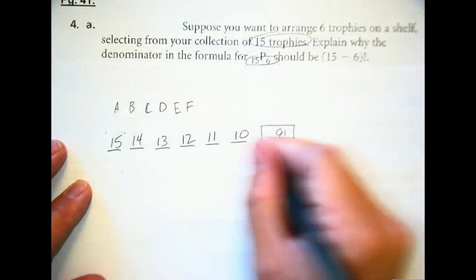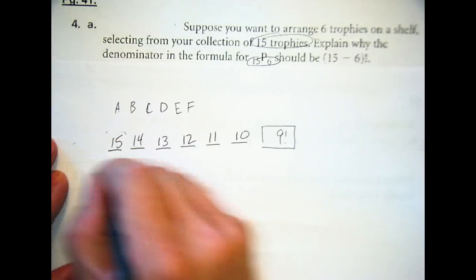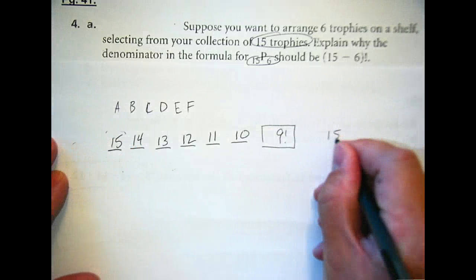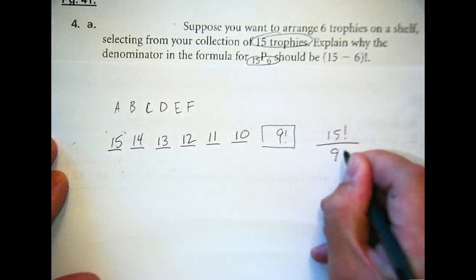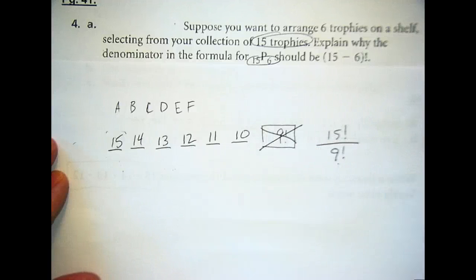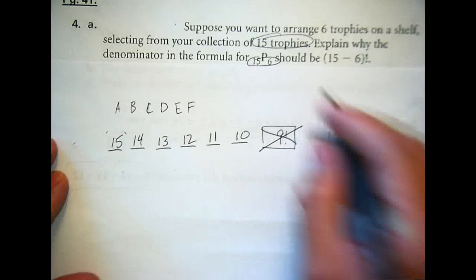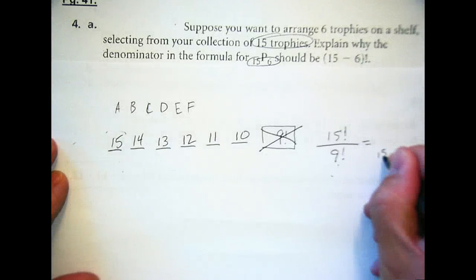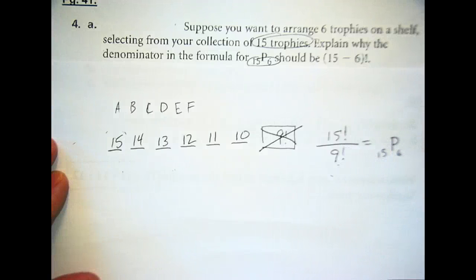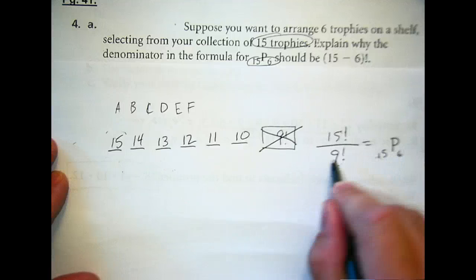Which really, this piece is gone here, really we know this as 15 factorial over 9 factorial, right? That gets rid of that piece right there, that divided by 9 factorial. And this thing right here, we also know as 15P6. Right? We subtract 6 from 15, and that gives us that thing.